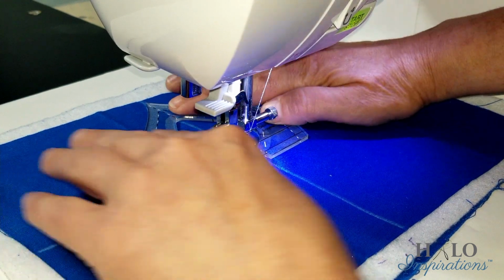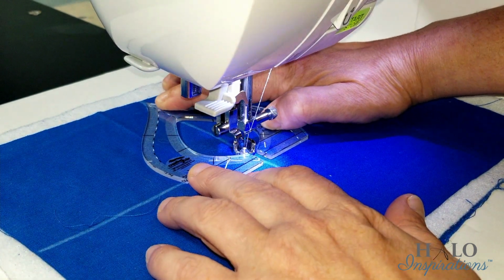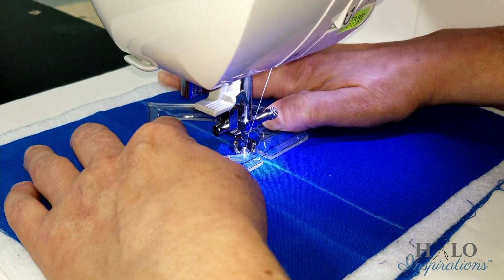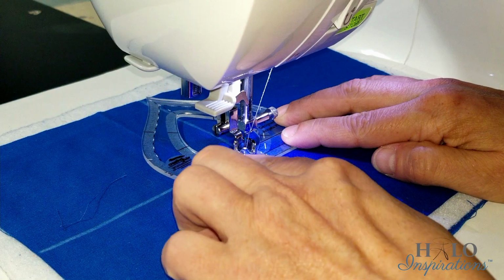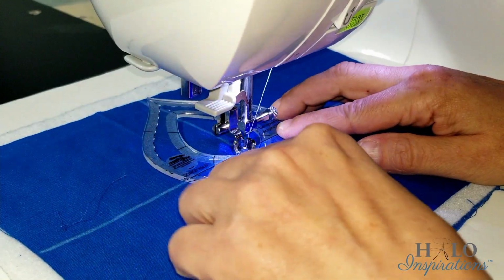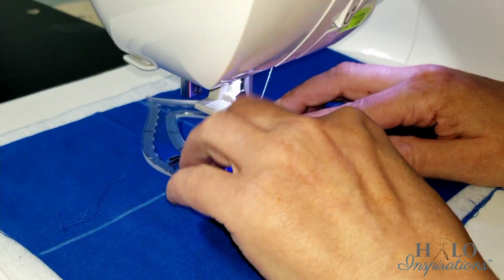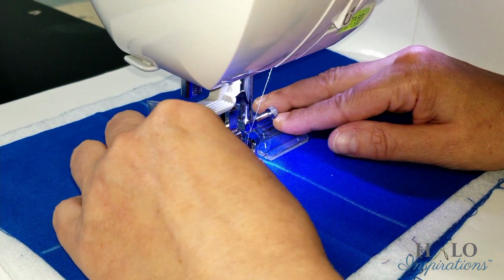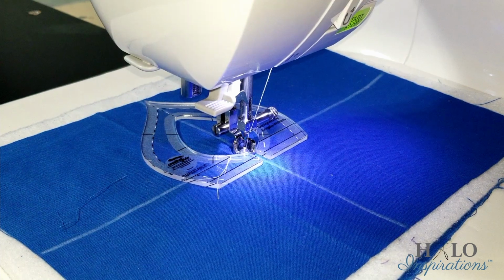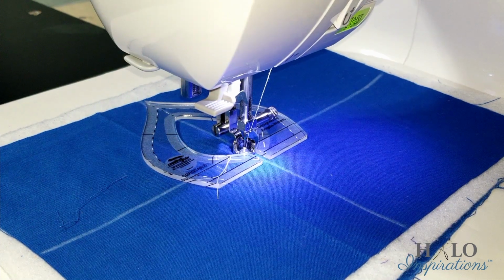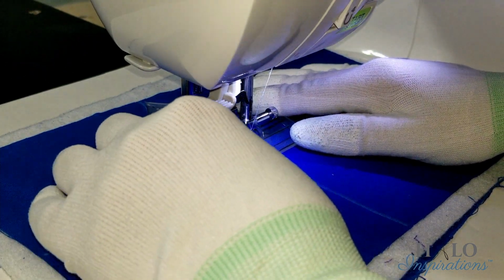So I'm lining up back here along this line as best as I can see it through a camera. And I'm also taking a peek at the two lines that I drew on the sides along here. They should line up in some form or fashion. I'm going to go ahead and get my, I'm hoping it's 11. I've been struggling with some tension learning this machine, but it will work for now.